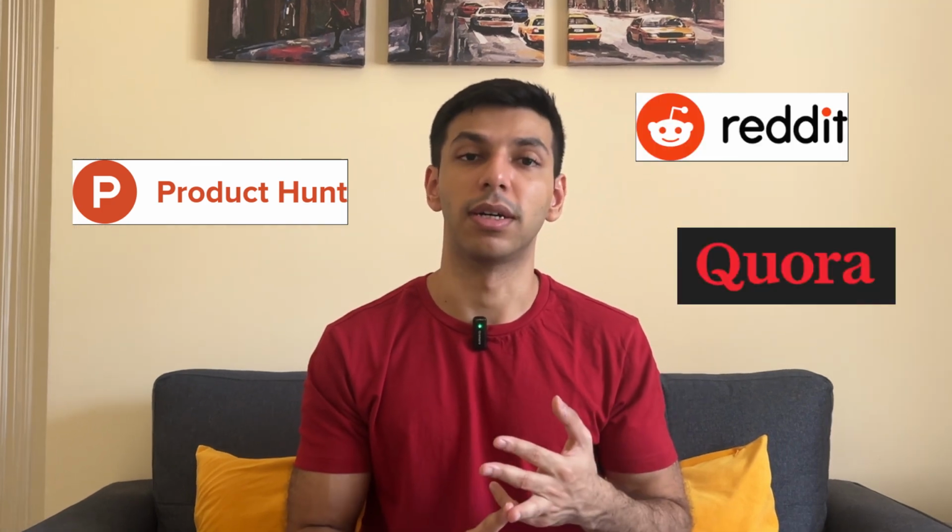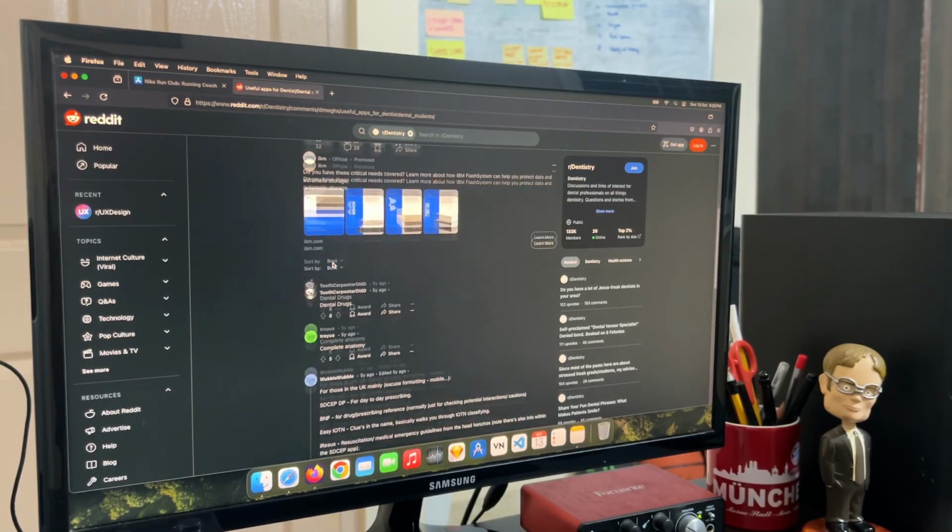Apart from reading reviews on these app stores, you can also refer to forums online such as Product Hunt, Reddit and Quora. The bottom line is you want to find out information that has already been written by users online.